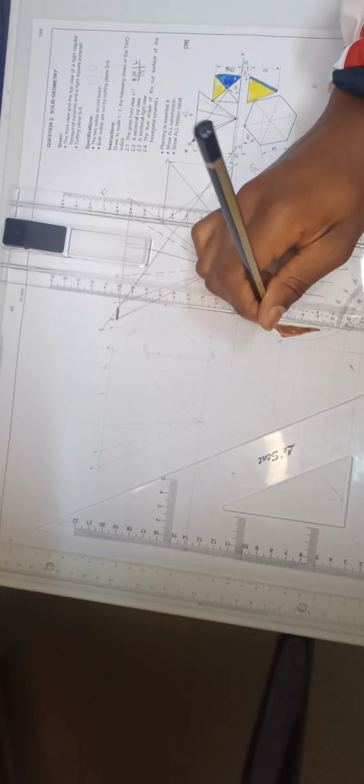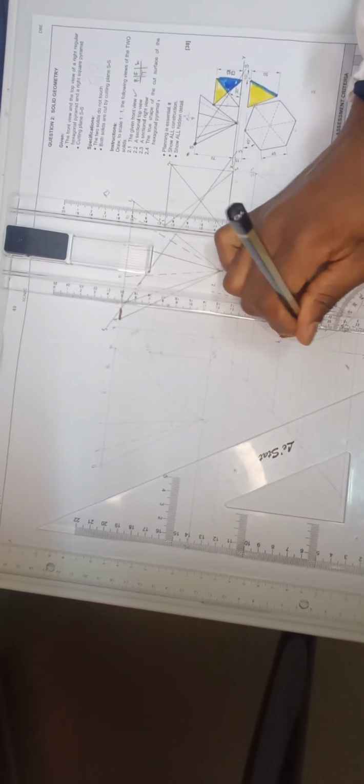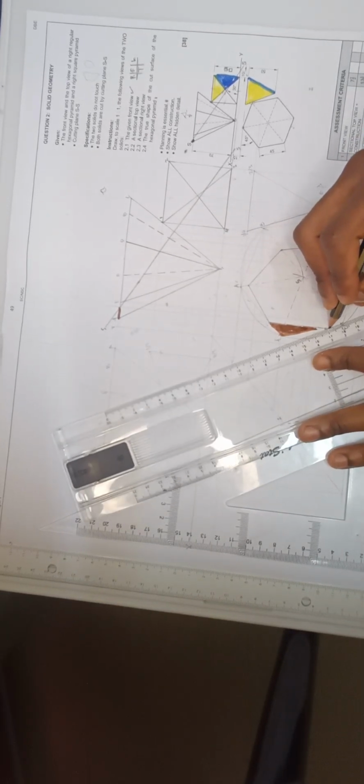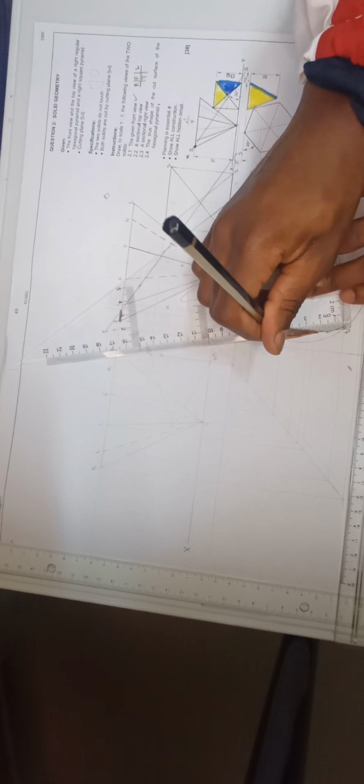Okay, and from here to here, from here to here. And then now you are done. Okay, this part here you can leave it because you have already used your solid lines to show that this is the part that is going to remain.